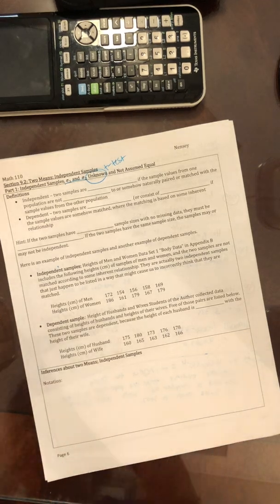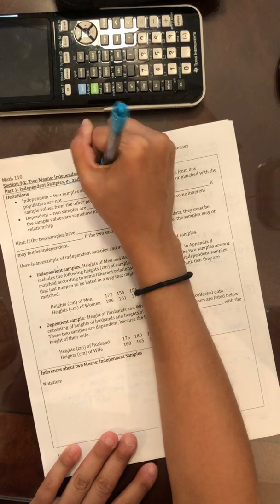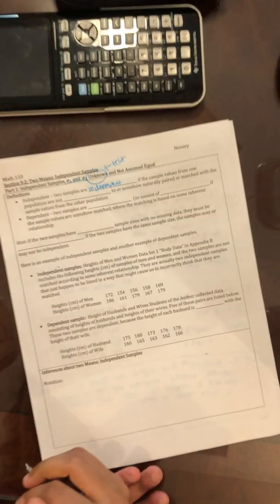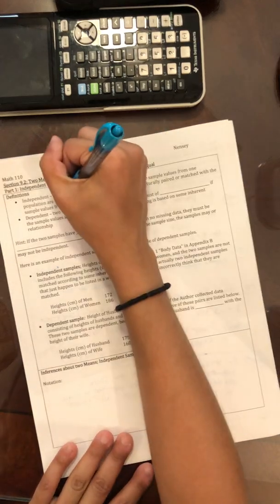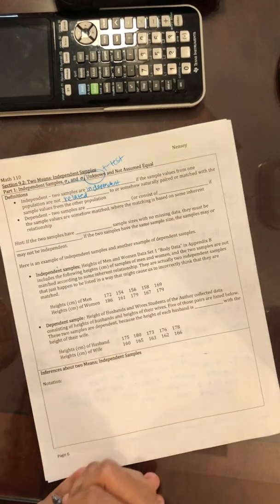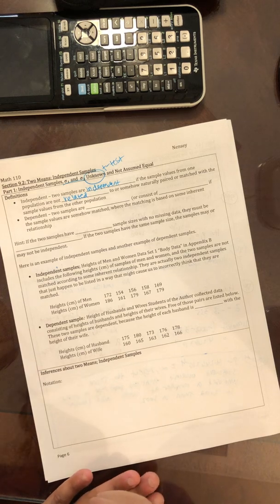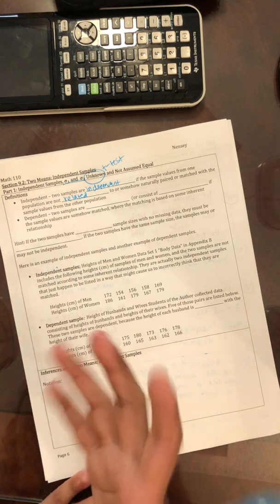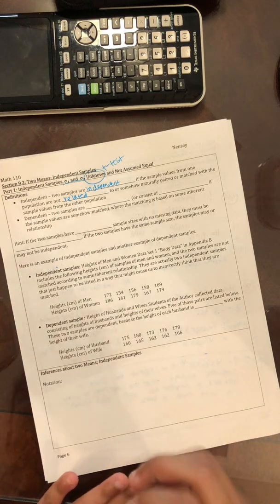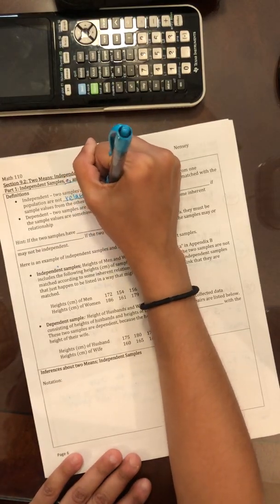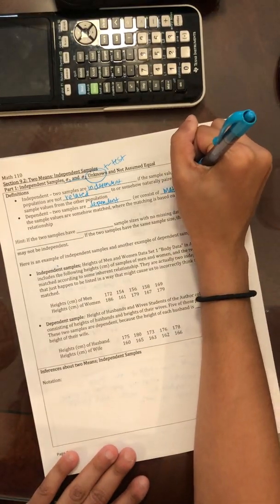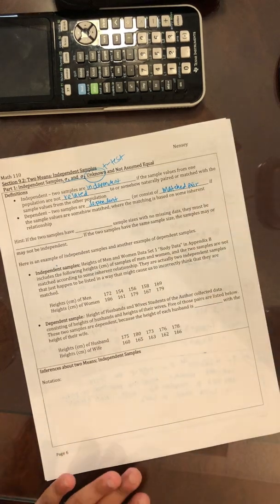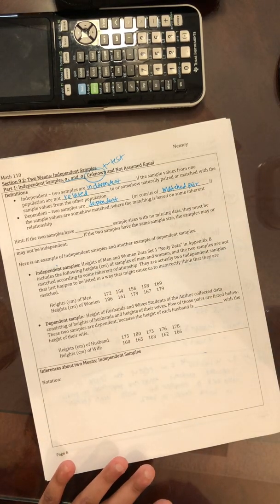Okay, so the first thing you have to do is look at whether they're independent or not. Two samples are independent if the samples from one population are not related or somehow naturally paired or matched with the sample from the other population. So that's when two things are independent of each other. Two samples are dependent, or consist of matched pairs, if the sample values are somehow matched, where matching is based on some inherent relationship.